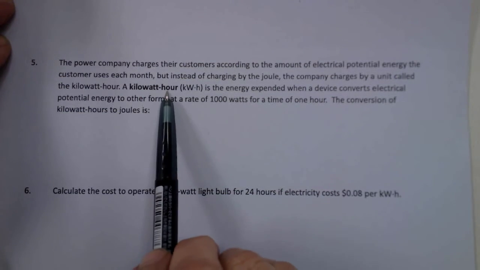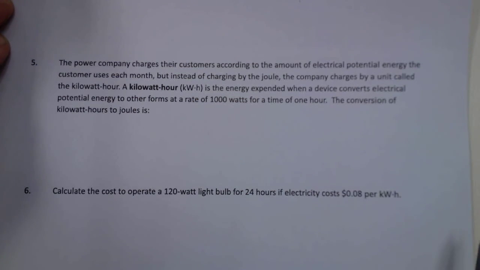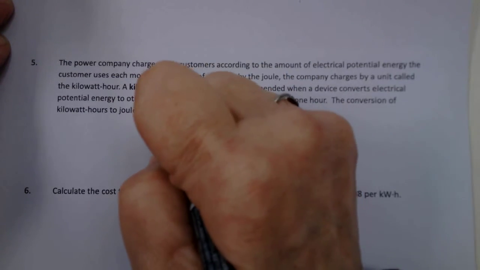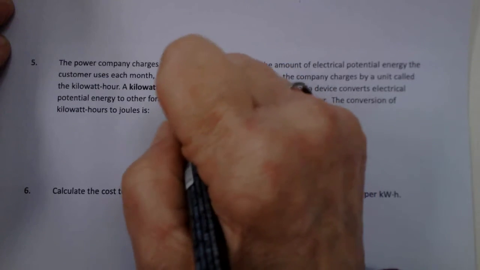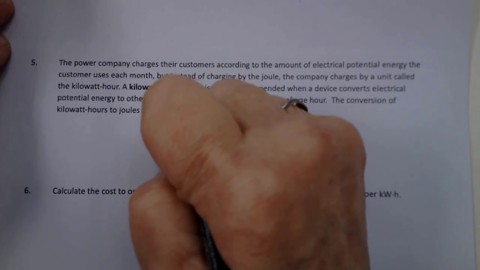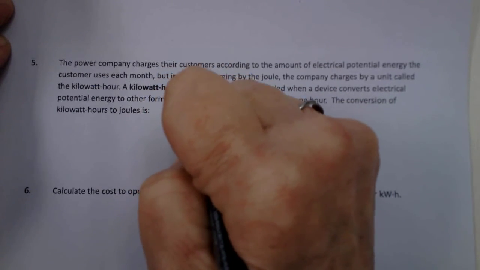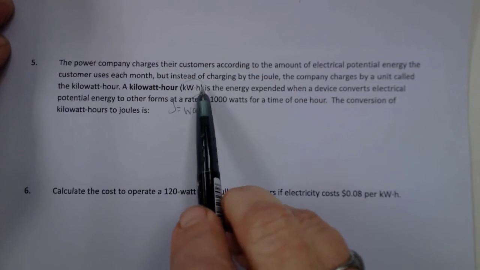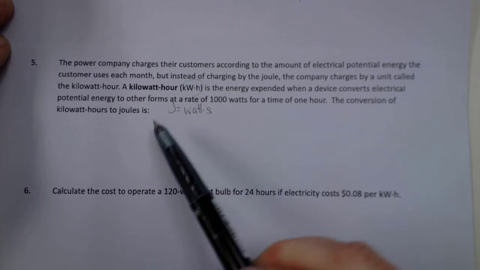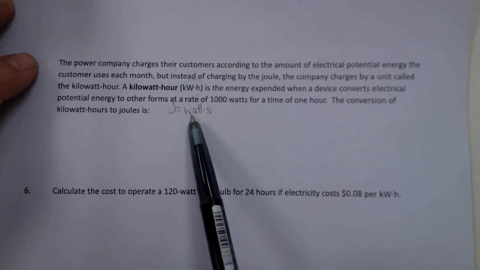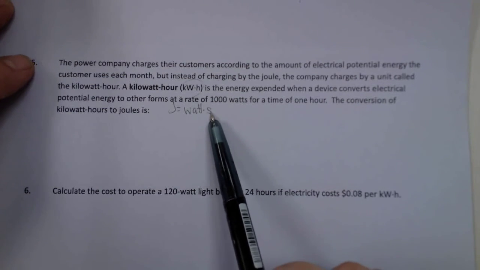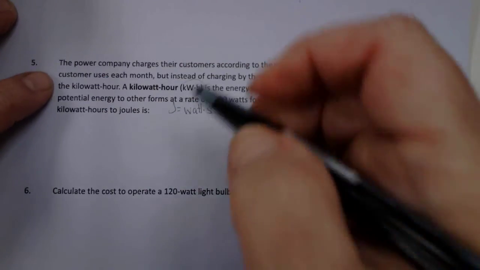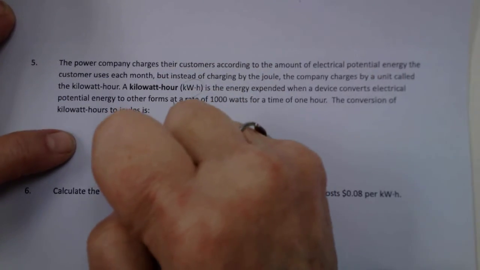So we're going to convert 1 kilowatt hour to a joule. And you remember that we said the joule in terms of these kinds of units is the same as a watt times a second, as opposed to a kilowatt times an hour. So what I need to do is convert my kilowatts to watts, my hours to seconds, and then I will have the number of joules. So let's set it up as dimensional analysis.